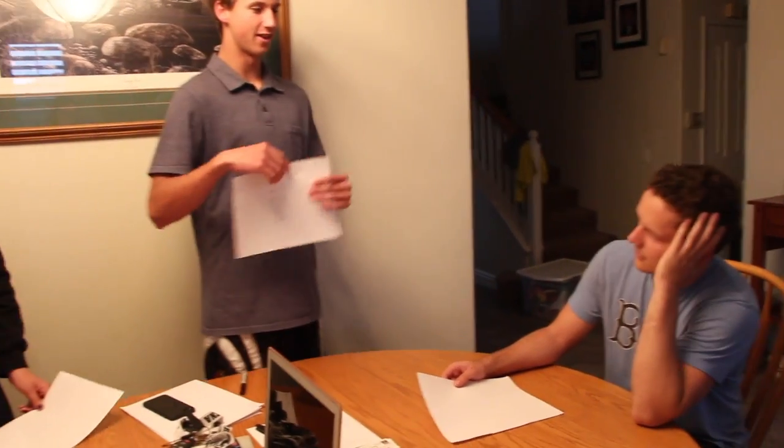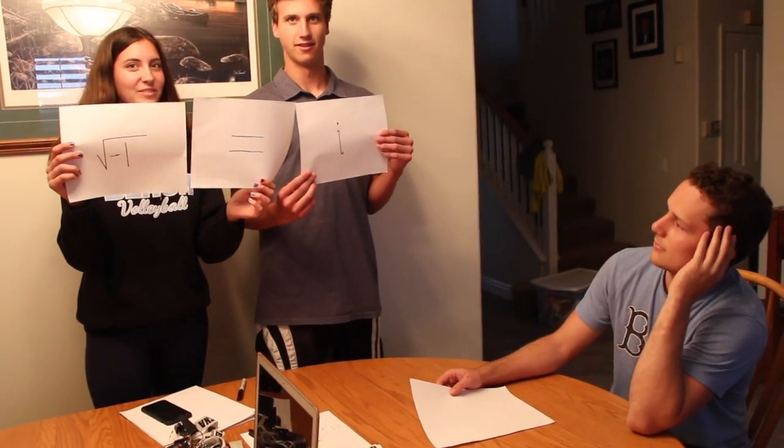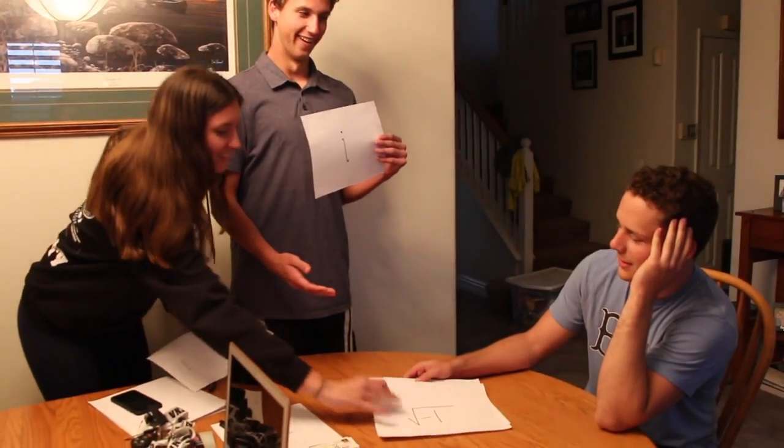Butters, they're not actually imaginary. They're represented by the letter i in math, and i equals the square root of -1. So maybe you should put something on your paper. Well, this looks normal to me.